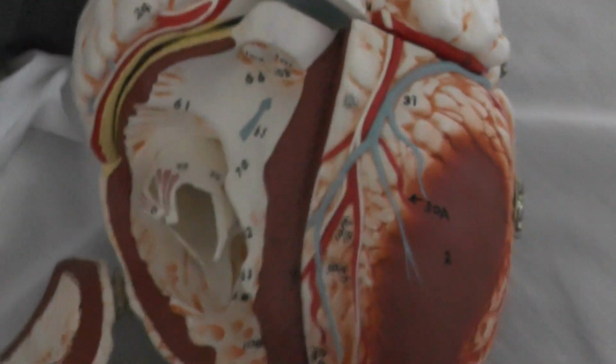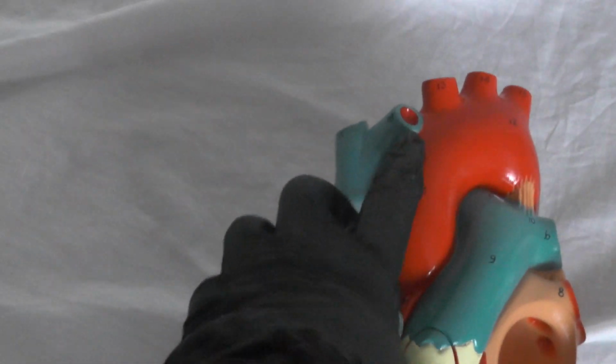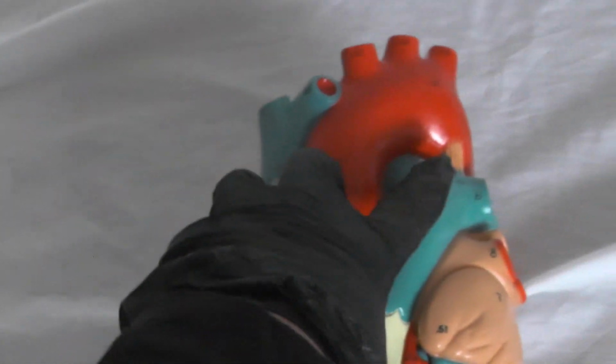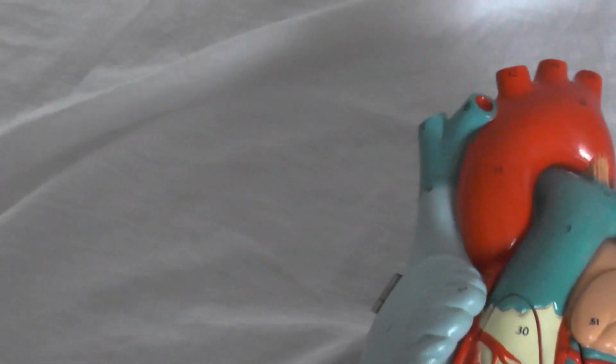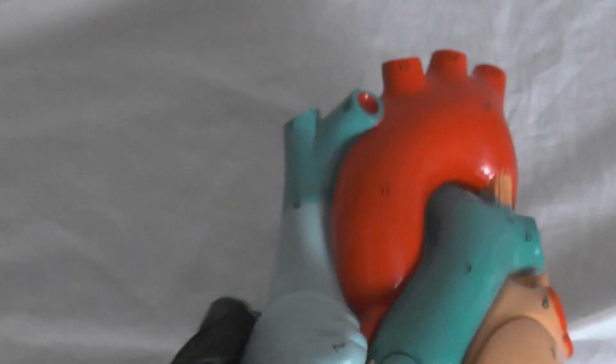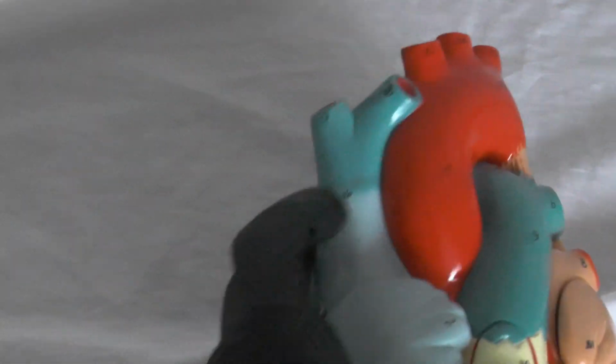Great vessels. So the great vessels, pretty obviously, are the aorta. And so this is the ascending aorta, the aortic arch, descending aorta. This is the pulmonary trunk that branches into the left and right pulmonary arteries. This is the superior vena cava that's draining our brachiocephalic veins. And this is the inferior vena cava.